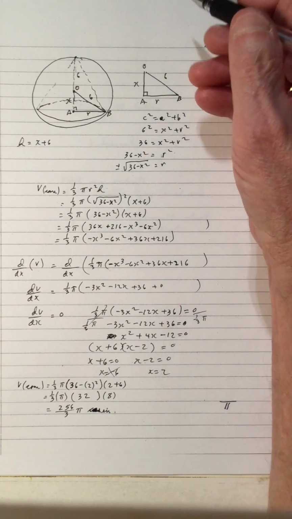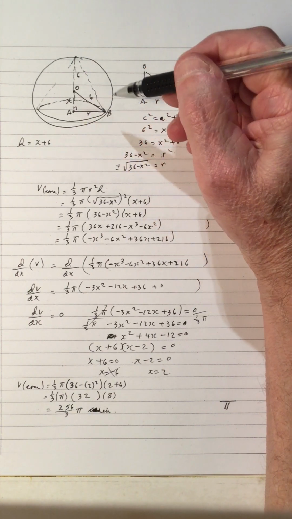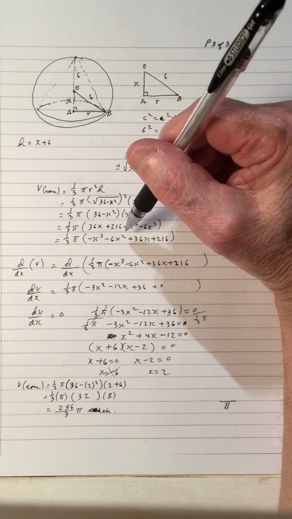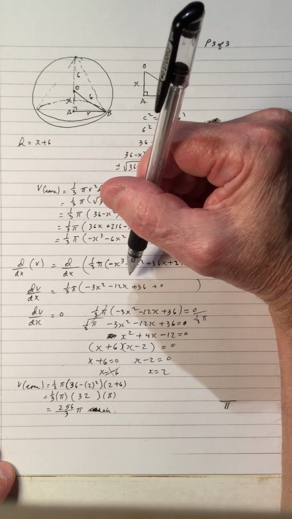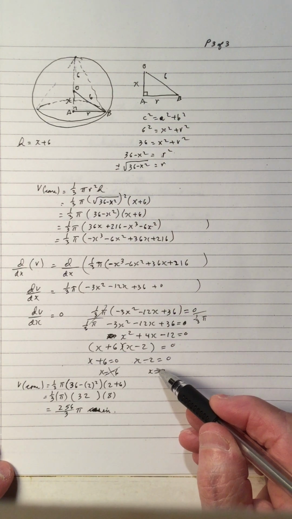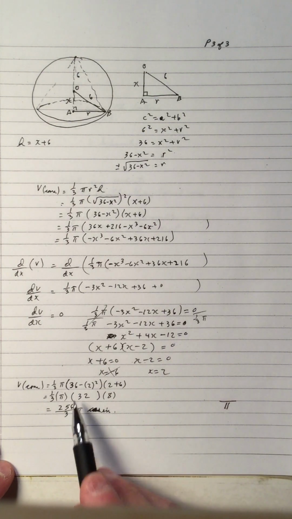So notice, again, I let x be the distance from the center to here, and it flowed easy. And I wrote the volume in terms of x, the derivative in terms of x, and let the derivative equal to 0 to get the values of x that will give you the maximum, and then sub them back in.